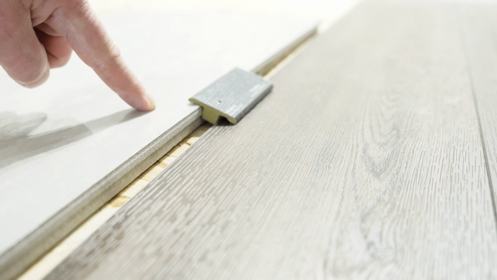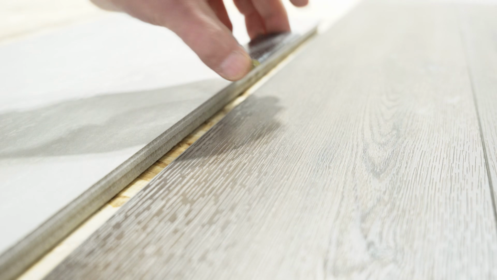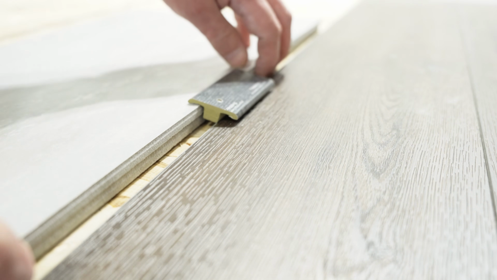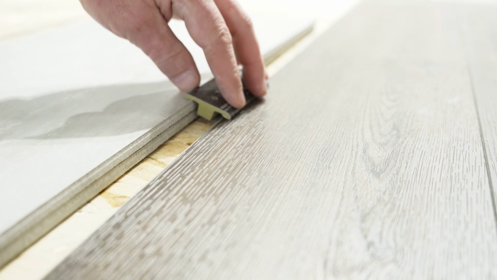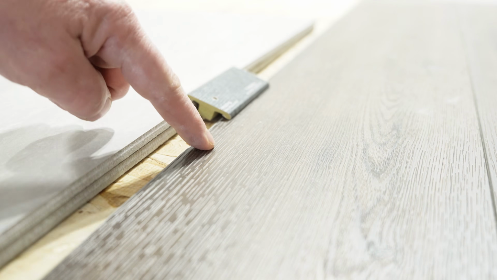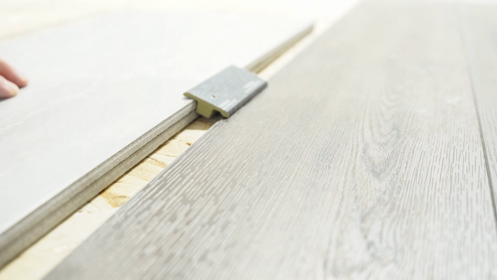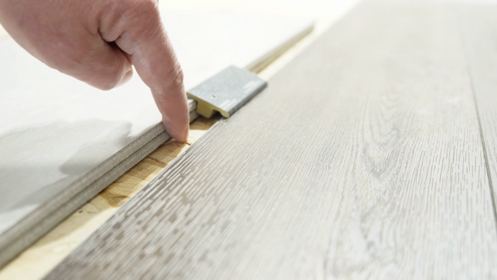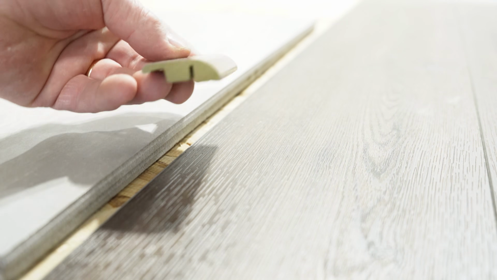Now the tile in this situation is a little bit higher. You can still use the T-mold and tilt it into that situation. You can tilt it. You're still going to want to leave a decent gap. You don't want your glue to touch your plank, so you can push that leg forward and have your glue run along the tile edge. Now one other option that you can do is you can use the reducer in this situation.